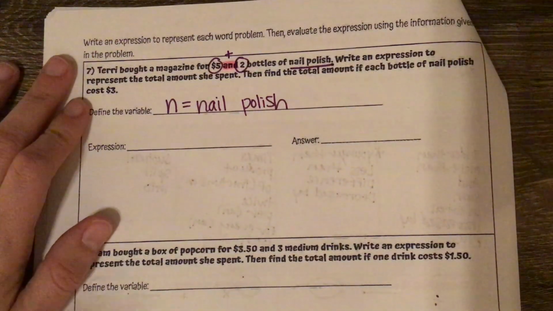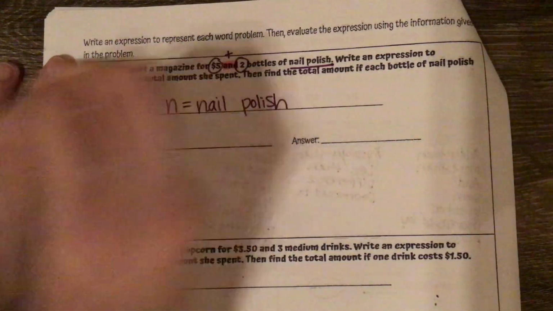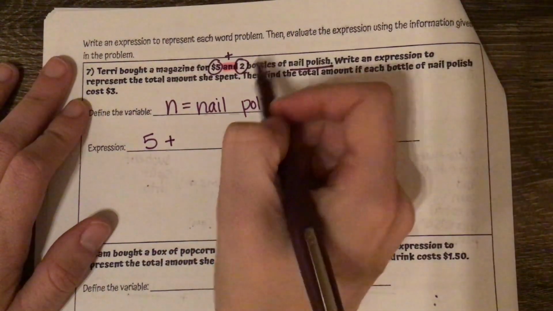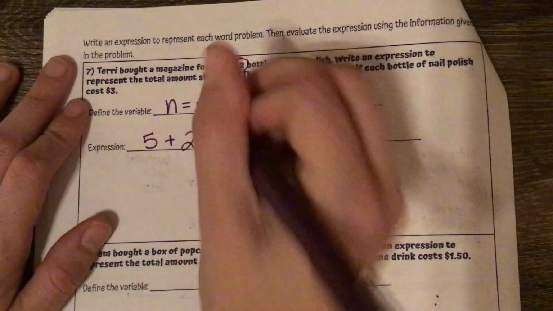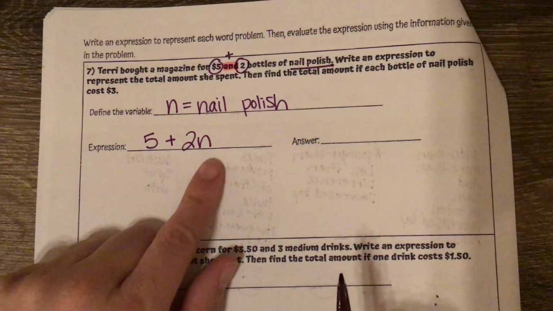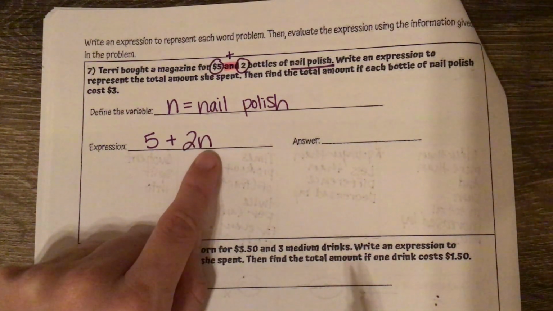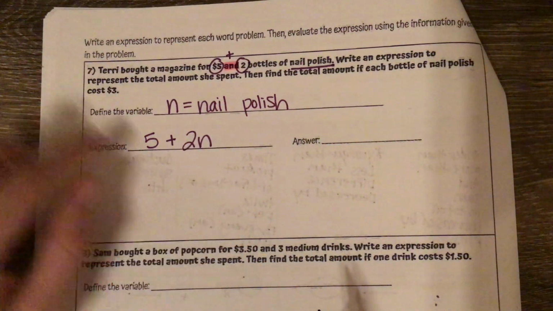So when I'm writing this expression, she spent $5 on the magazine, plus she bought 2 bottles of nail polish. We just don't know how much the nail polish is. So 1 magazine for $5 plus 2 times however much the nail polish costs.